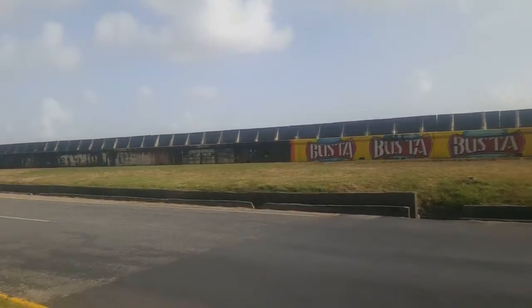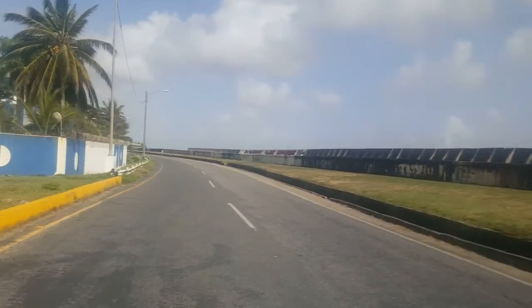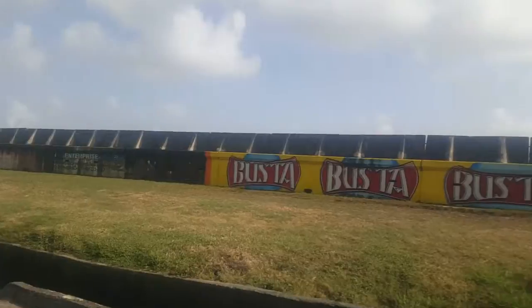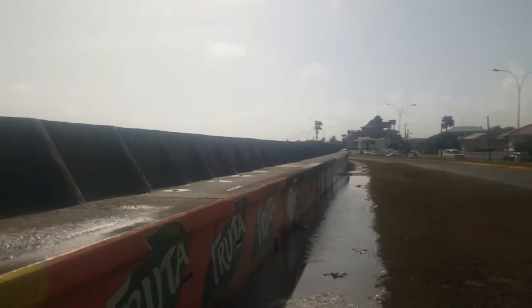And this is eastbound traffic heading out of the city. And this is the seawall, as you can see. Probably the tide brought some of the sea over the wall recently again.